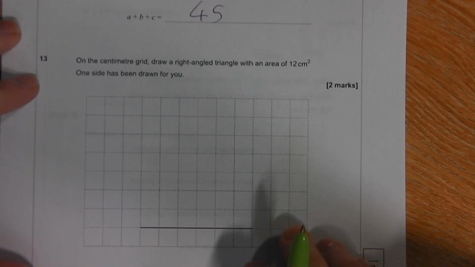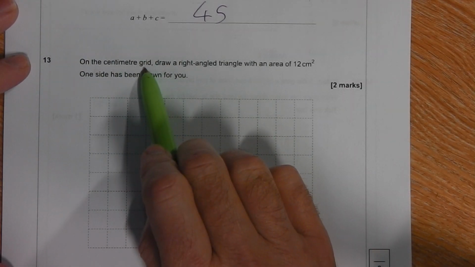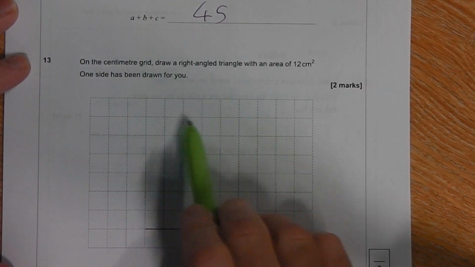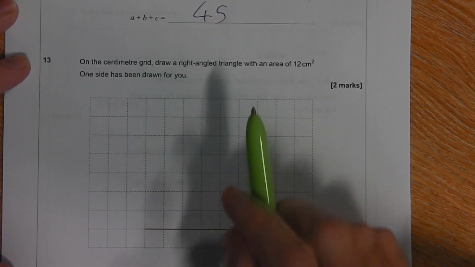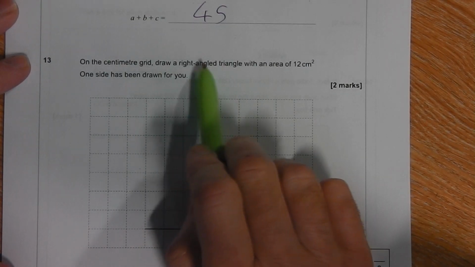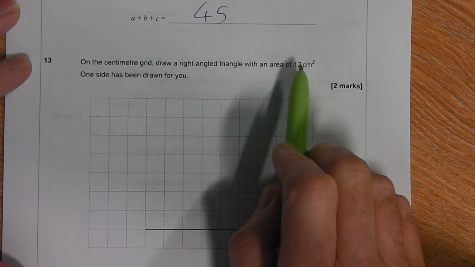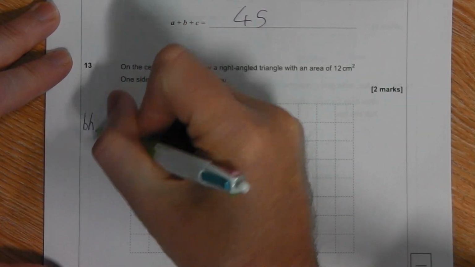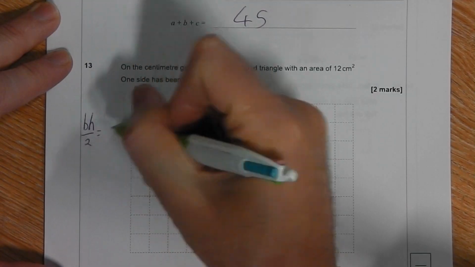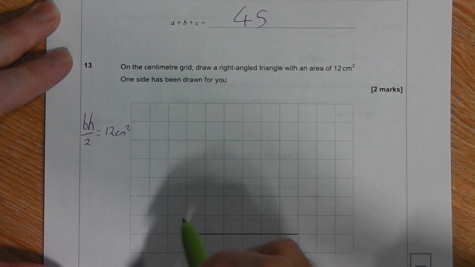Question 12 is more shapes. But this time, we've still got a centimetre grid, which is important for us because we know that each one of those is a centimetre. We don't have to measure them, we take it as read. And we need to draw a right angle triangle with an area of 12 centimetres squared. So we know that a triangle is base times height divided by 2, and it's going to give us 12 centimetres squared.